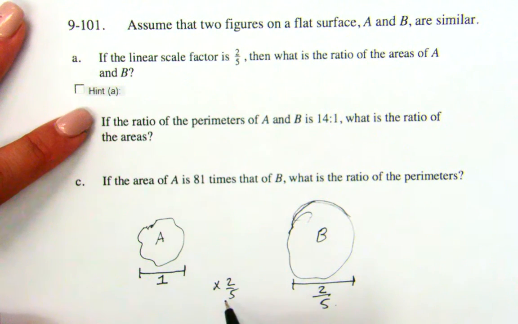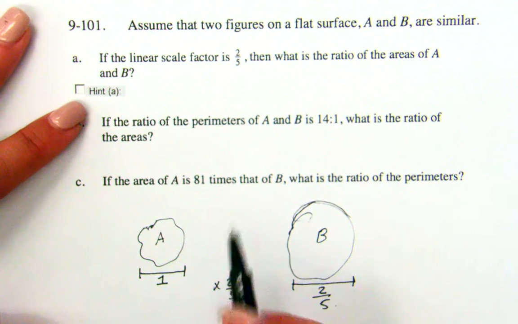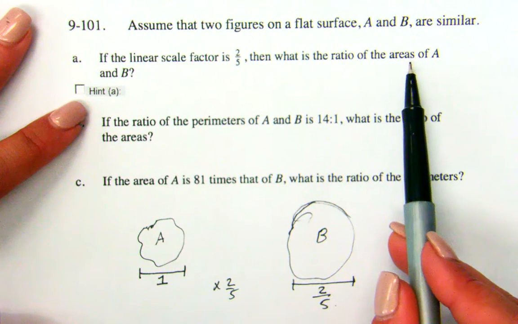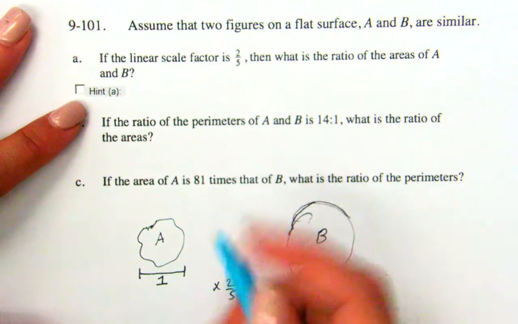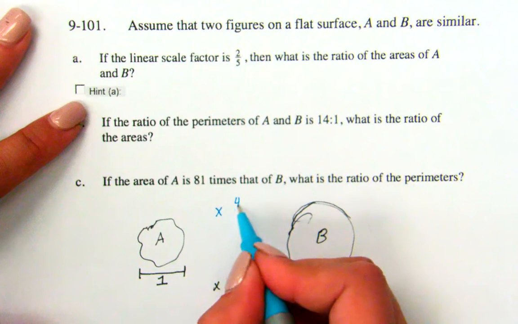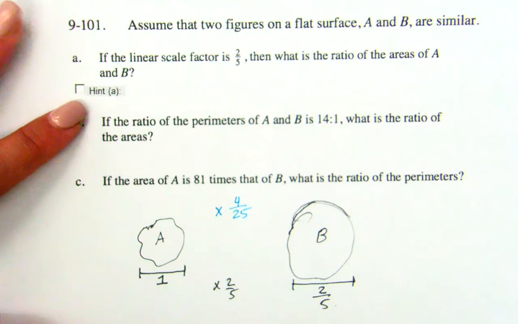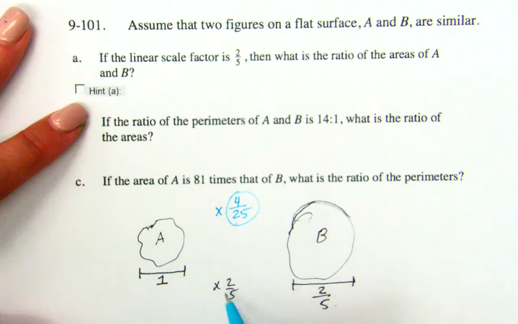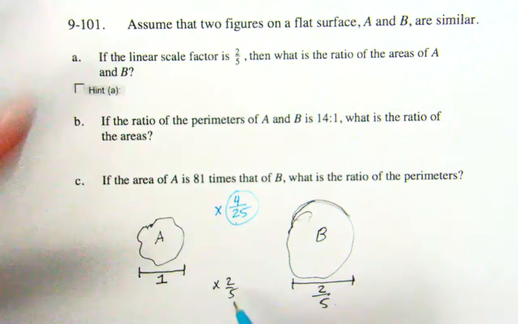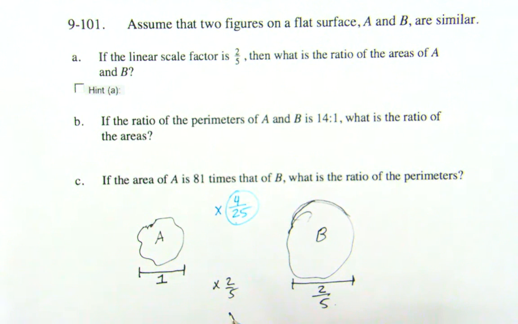This has to mostly do with the perimeter. But the ratio of the areas is actually squared off of the linear scale factor. So that means for area, I'm going to multiply by 4/25. So the ratio of the areas of A and B is going to be 4/25. The linear scale factor is squared to get the ratio of the areas.